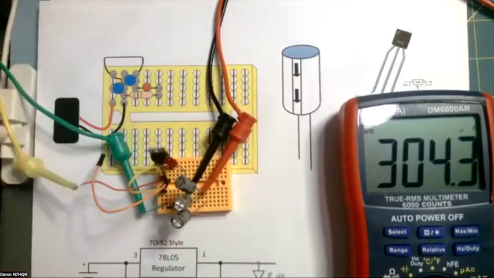3 capacitors in parallel. What does that remind you of? Resistors in series. Yeah. So if you've got the resistors in series figured out, hopefully you can apply that to capacitors in parallel.